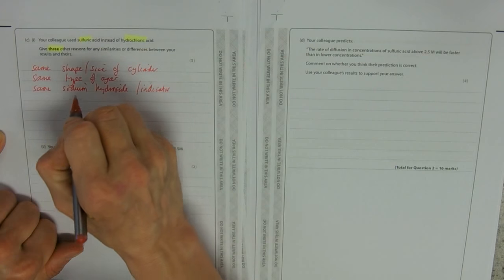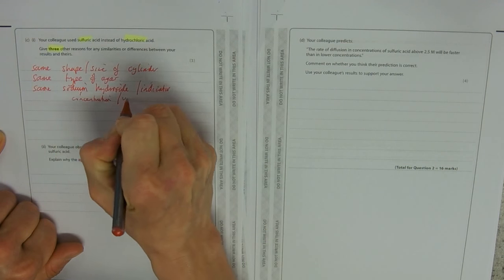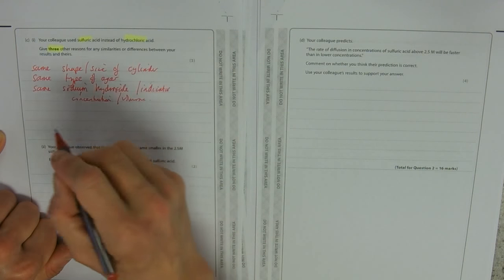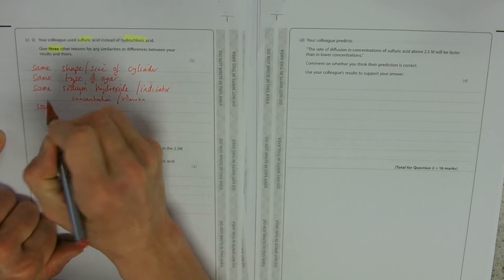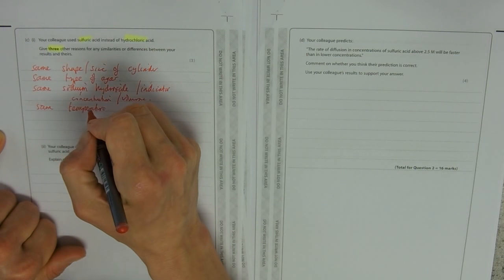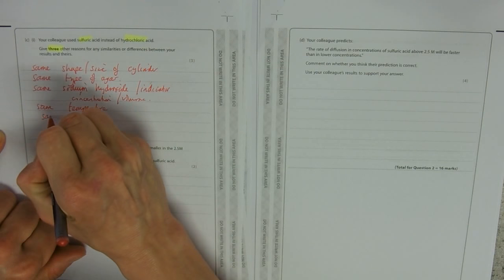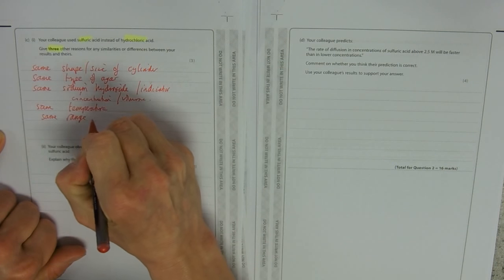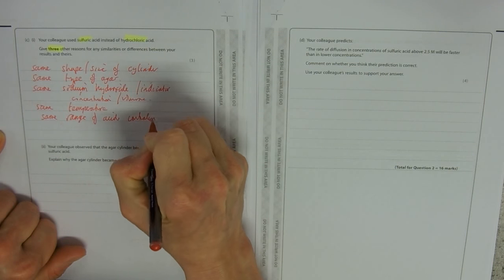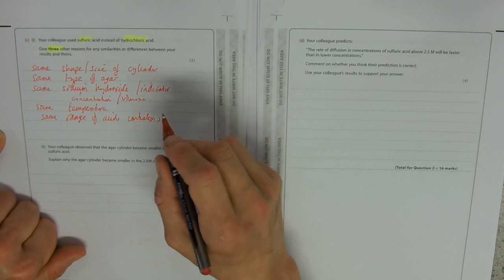The same, for that you could have same concentration, same volume. We use the same temperature, same range of acids, acid concentrations, and probably volumes as well.